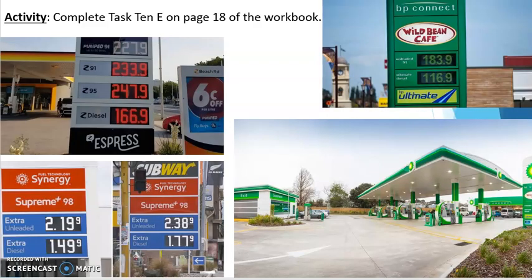Alrighty, having looked at our 7 pricing strategies, we're going to move into an activity for today. And this is a follow-on from our price elasticity of demand questions yesterday. And that's to complete task 10E on page 18 of the workbook. Any questions or issues, guys, please email me at t.horrocks@ags.school.nz.